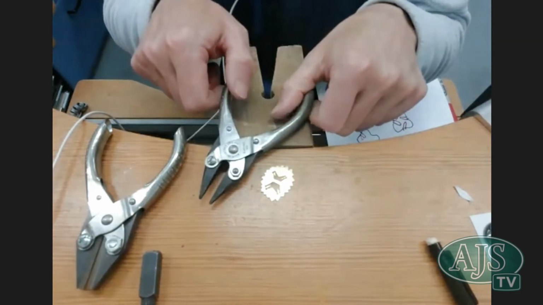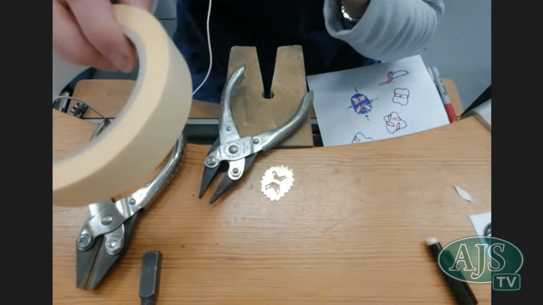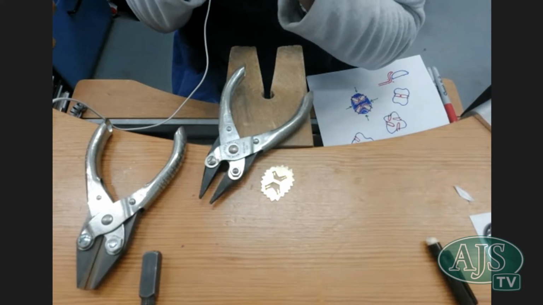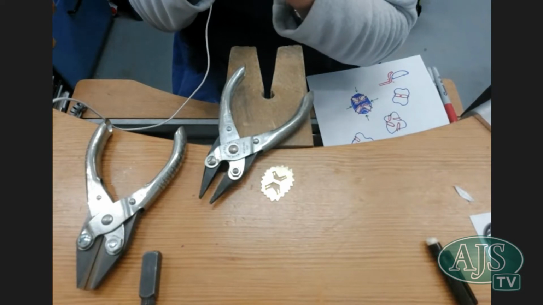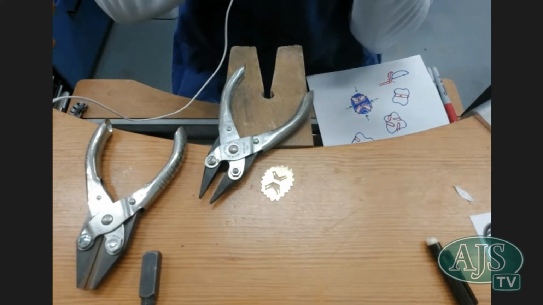So I don't know if anybody's shown you guys this little trick, but you can use masking tape and just put a little bit of masking tape around the nose of your pliers, to protect them a little bit. I think I've got the worst masking tape on the planet. Oh, it just rips and tears. So yeah, I'm just putting a little bit around those nose area there. Wrapping around.